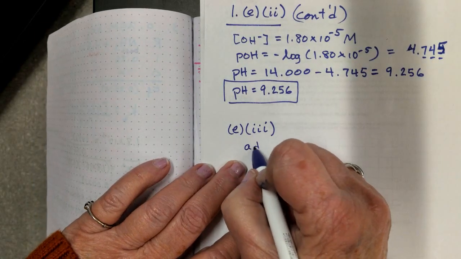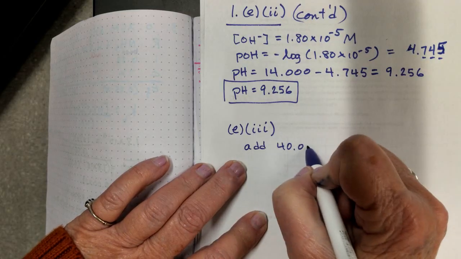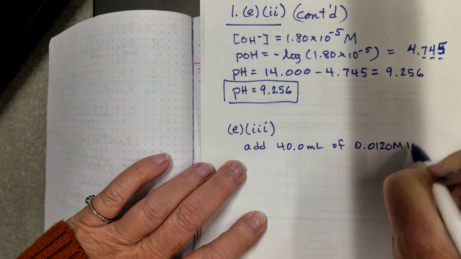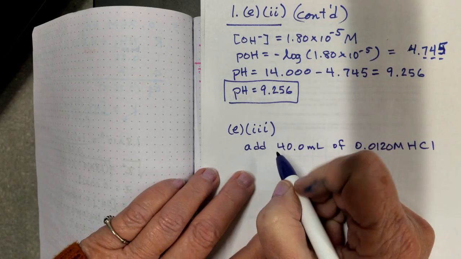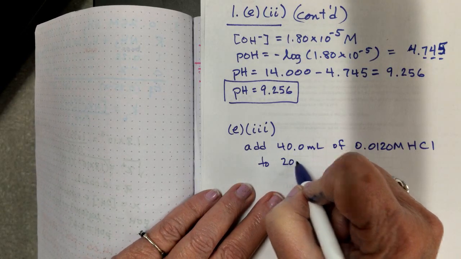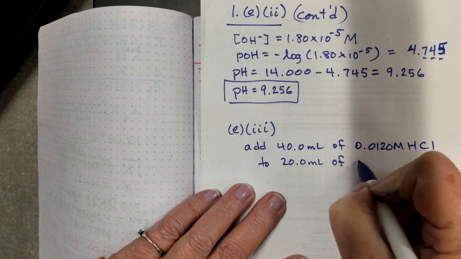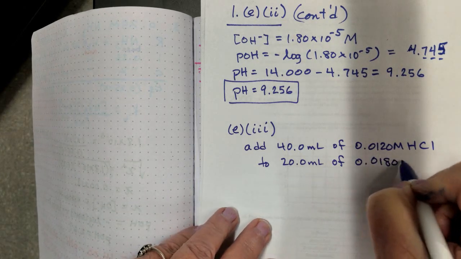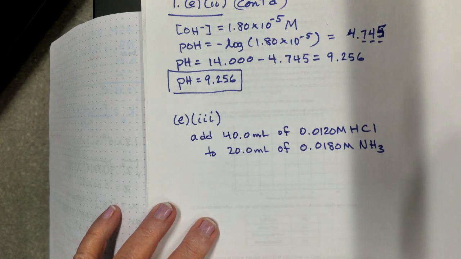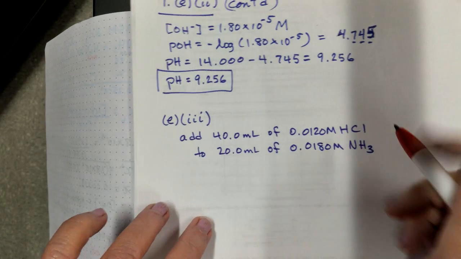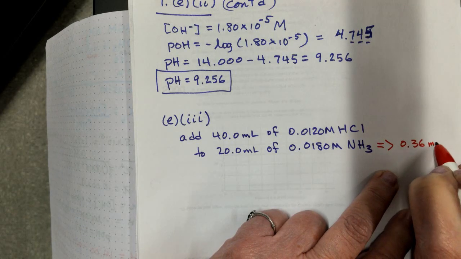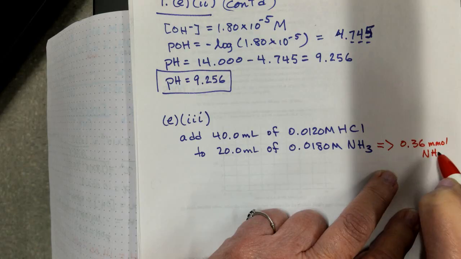So we're going to add 40 milliliters of 0.0120 molar acid to the same thing, 20 milliliters of 0.0180 molar base. Now, from a previous part, you don't have to keep redoing the same work. I already know that there's 0.36 millimoles of that base.